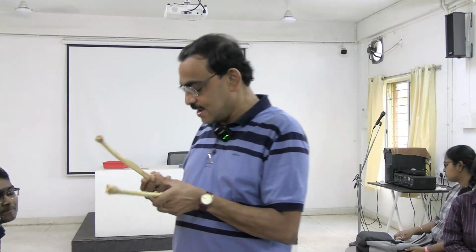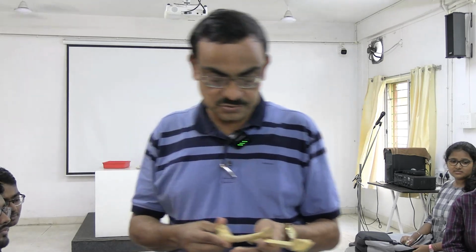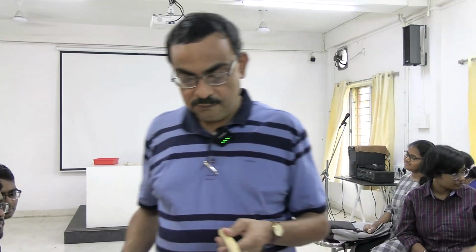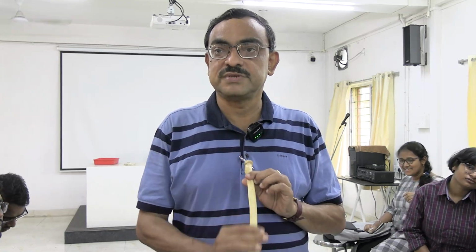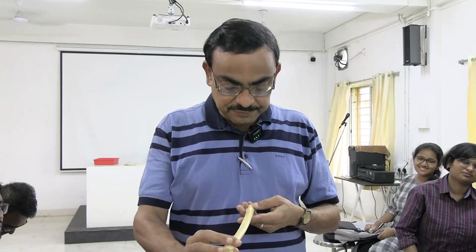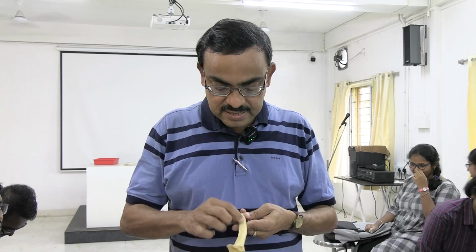Origin and insertion is from the anterior part of the radial notch to the posterior part of the radial notch. Now we can come to the shaft. Shaft has got one anterior border.